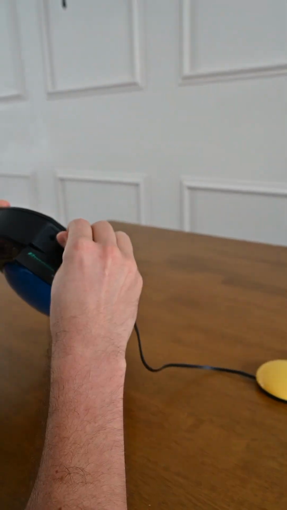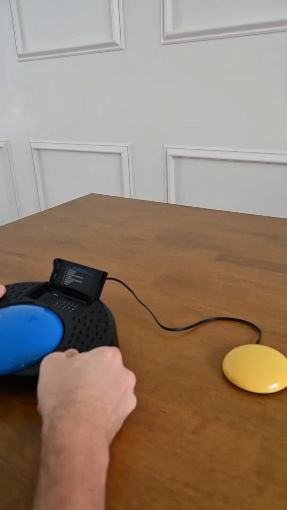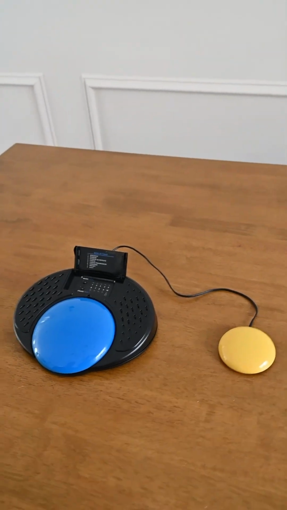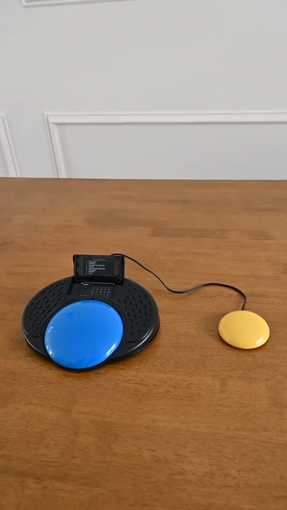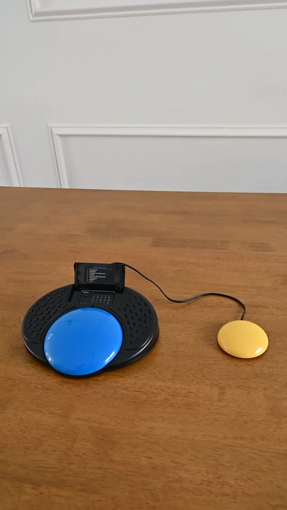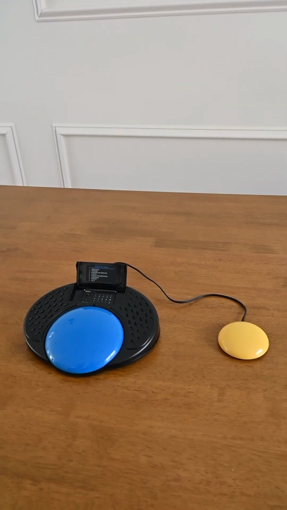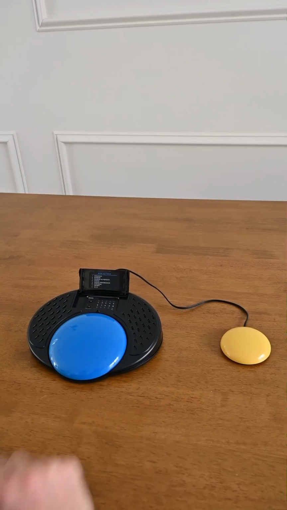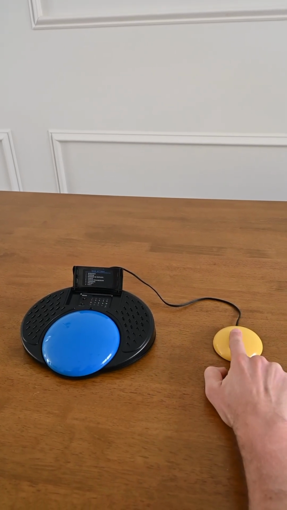So I plug my switch into the switch port on the back of the device, and I've recorded 2 messages, yes and no. The big switch on the Smooth Talker plays the first message, and the external switch plays the second message every time. So this is yes, Yes. and this is no. No.